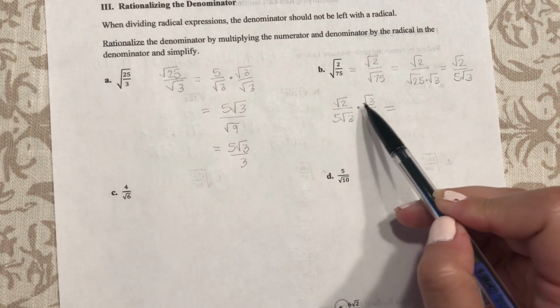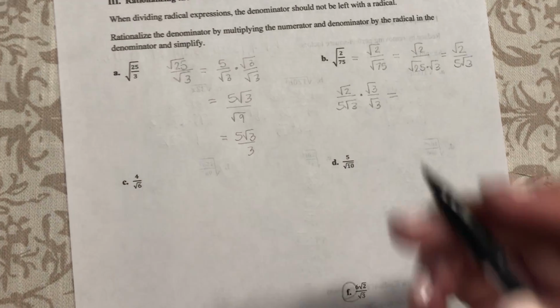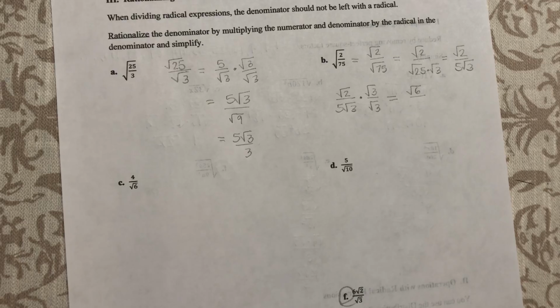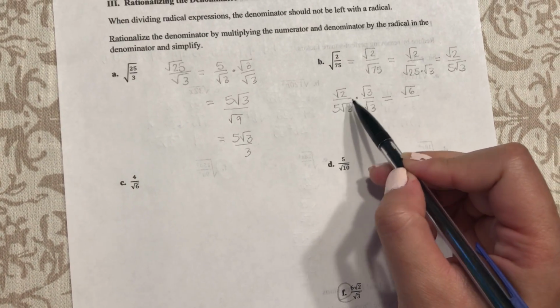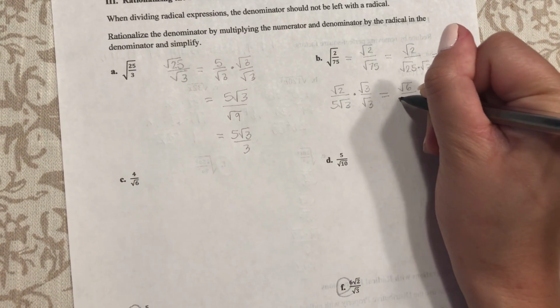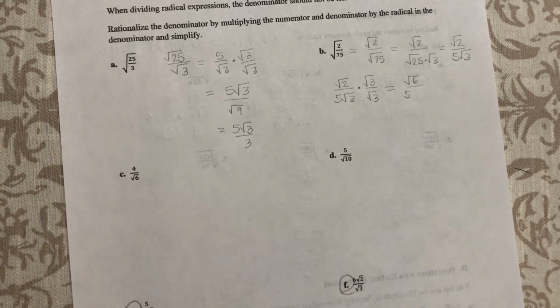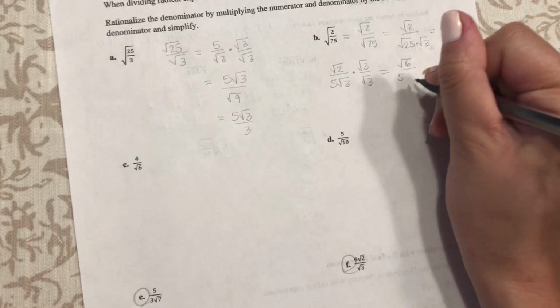Okay, so root 2 times root 3. Since they're both roots, you can just combine them with multiplication. That's root 6 over. And then 5 times root 3 times root 3. Well, you keep the 5 because it can't be multiplied with a radical. You just keep it in the front. Root 3 times root 3 is root 9.